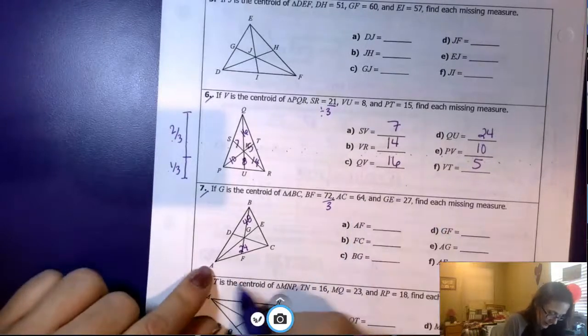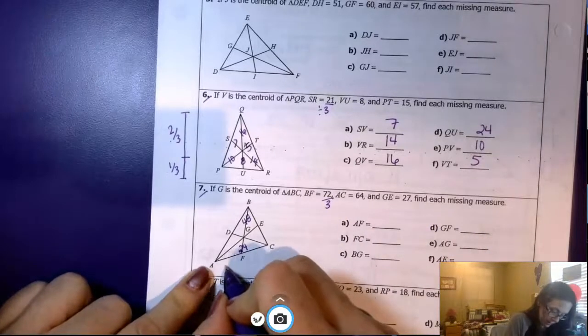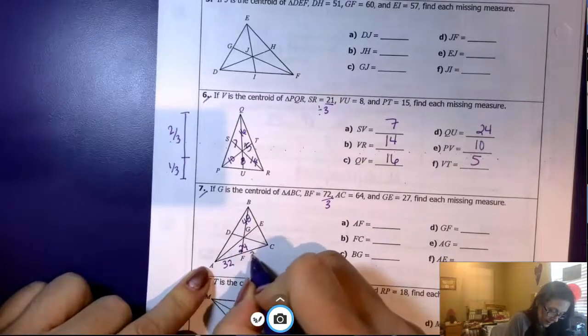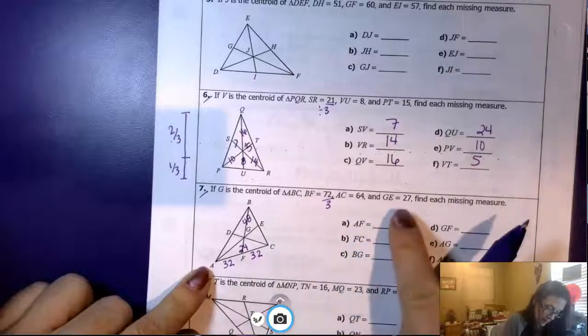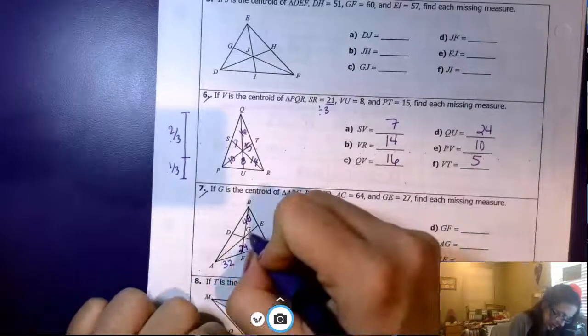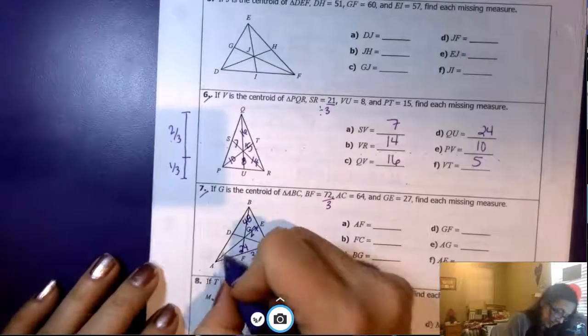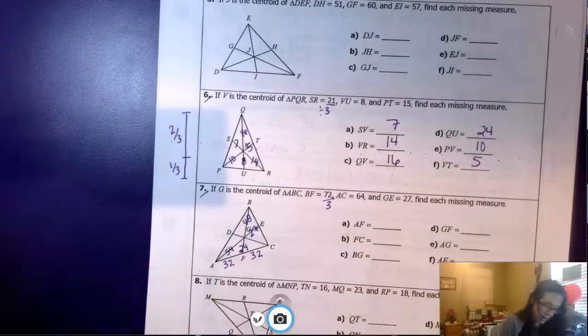AC is 64, which means I'm just going to divide that by 2. I'm going to get 32 here and 32 here. GE is here, it's the shorter piece, is 27. So multiply that by 2, and I'm going to get 54 over here. Those are the things I know.